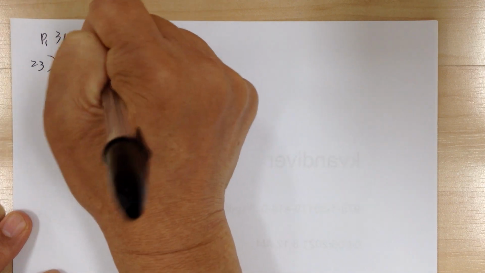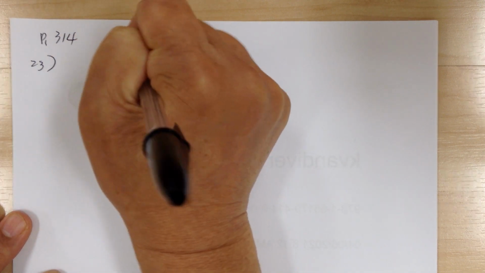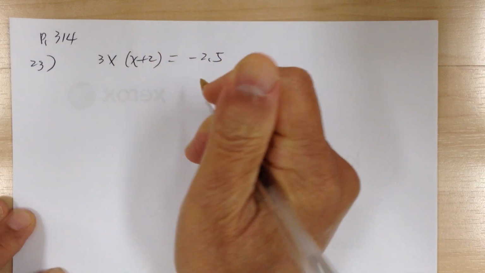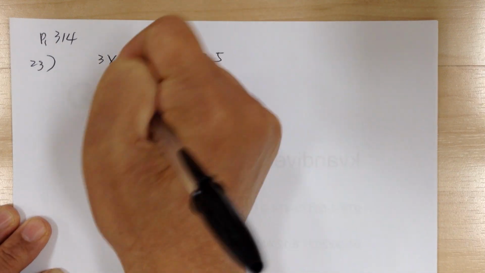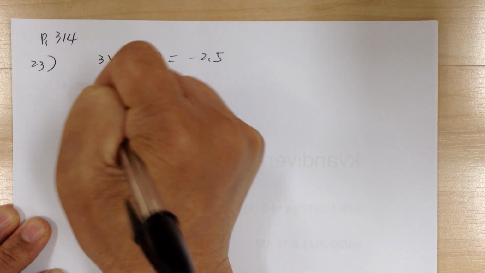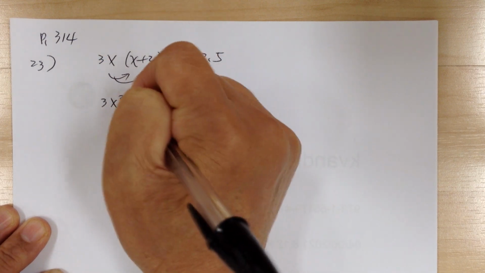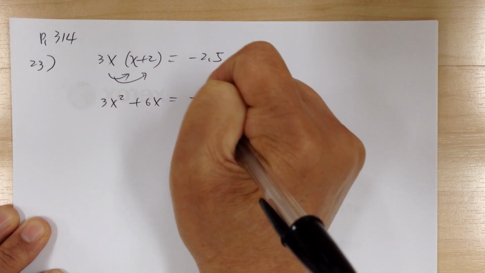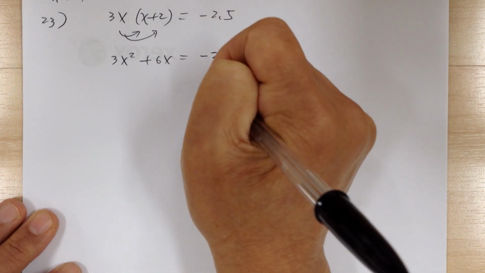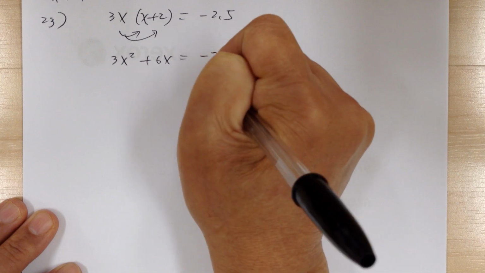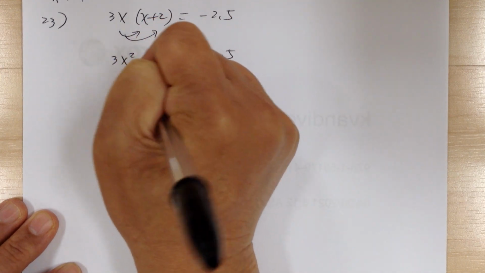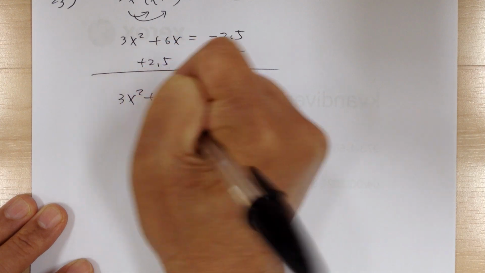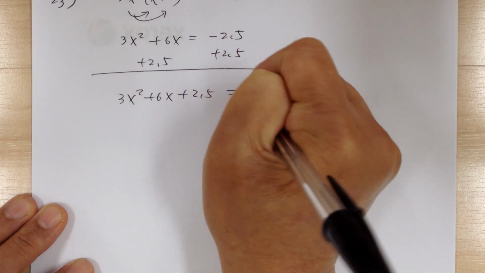Okay, number 23, you have 3x times x plus 2 is equal to negative 2.5. Okay, so first let's distribute, multiply it out, so you get 3x squared plus 6x equal to negative 2.5. And I'm going to add 2.5 to both sides. So I get 3x squared plus 6x plus 2.5 equal to 0.